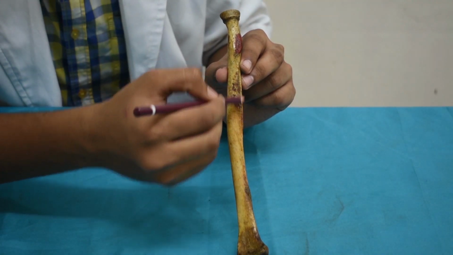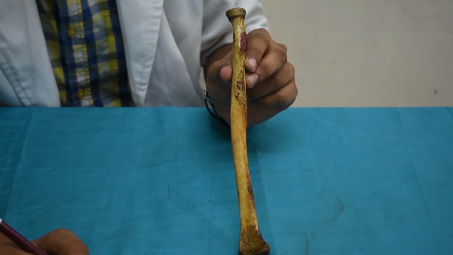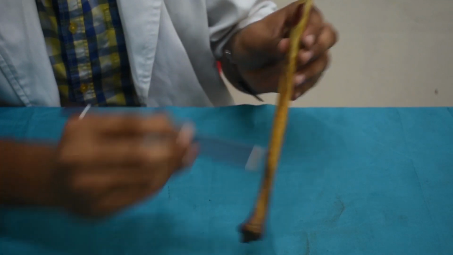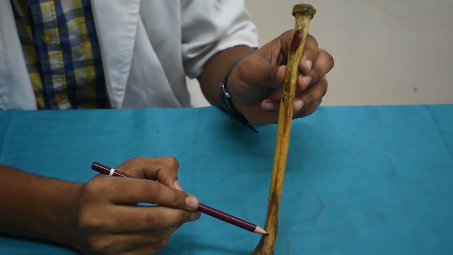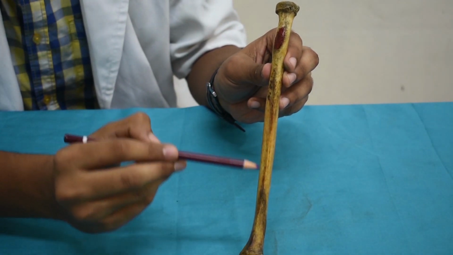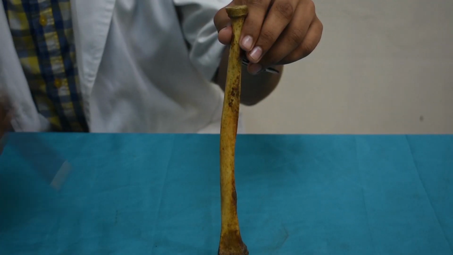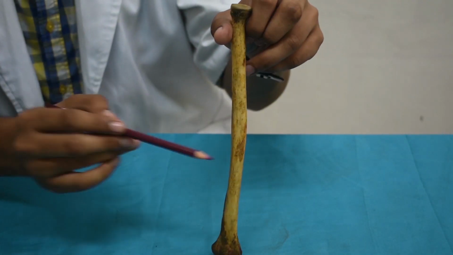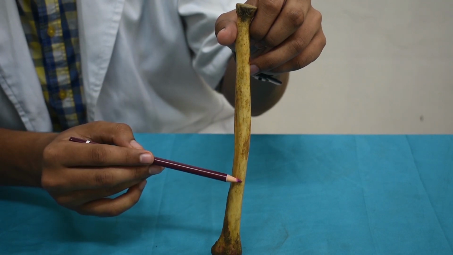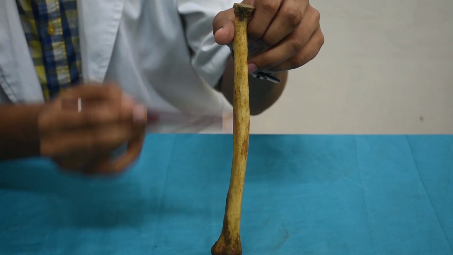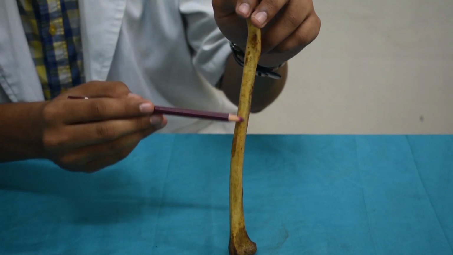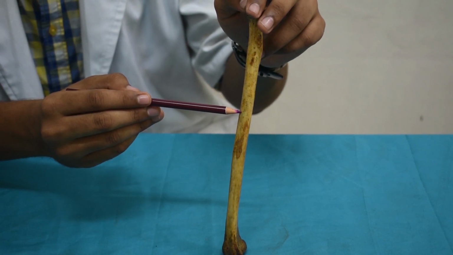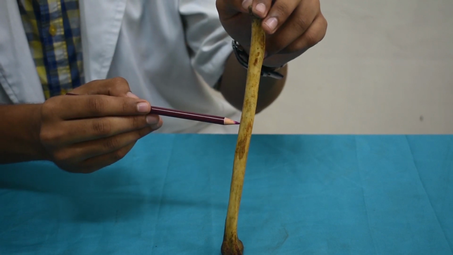The medial margin. It is also called the interosseous margin. The lower 3/4 of the interosseous margin gives attachment to the interosseous membrane, which connects the radius to the ulna. Now about the posterior margin. It is well marked in its middle third, and we can see that the upper and lower parts are quite vague. The upper part of the posterior margin is called the posterior oblique line.